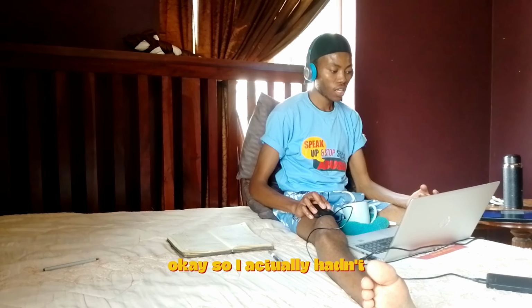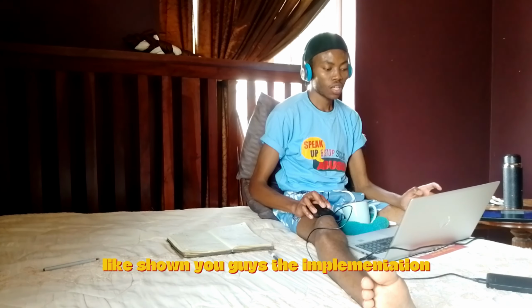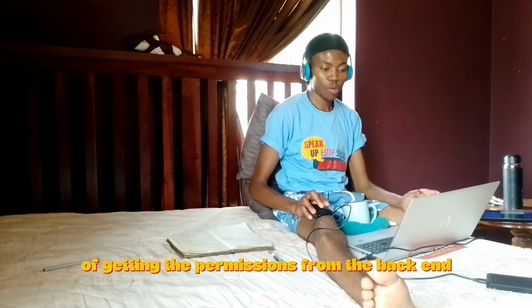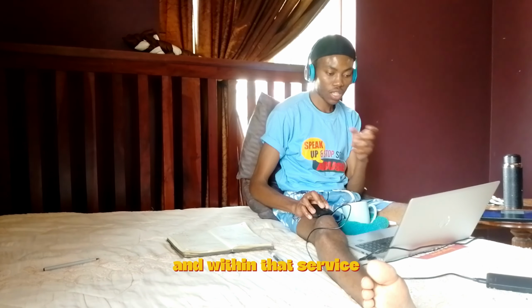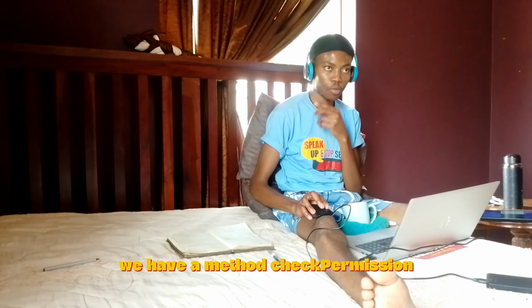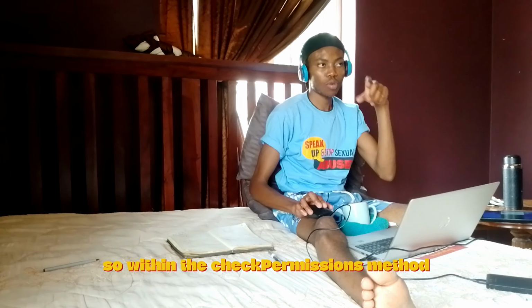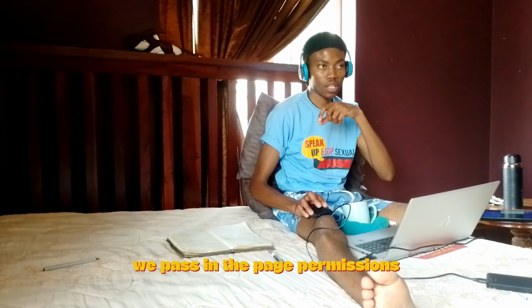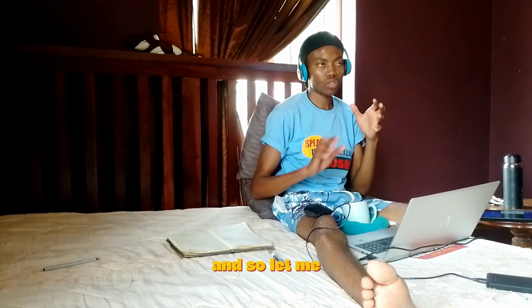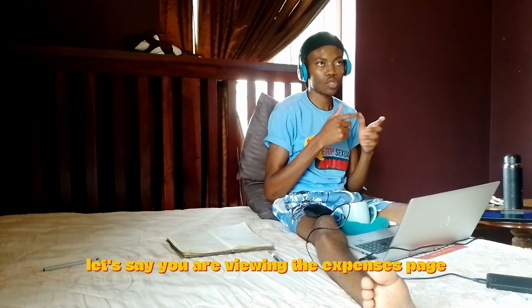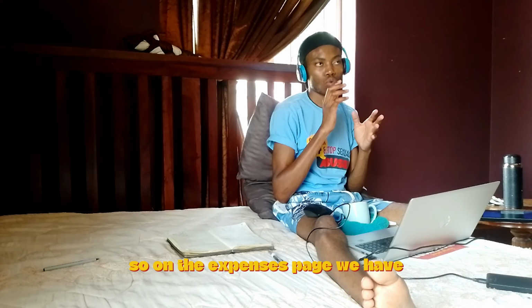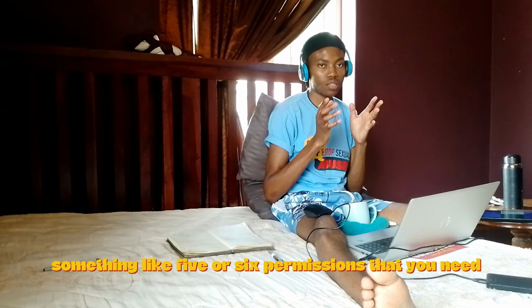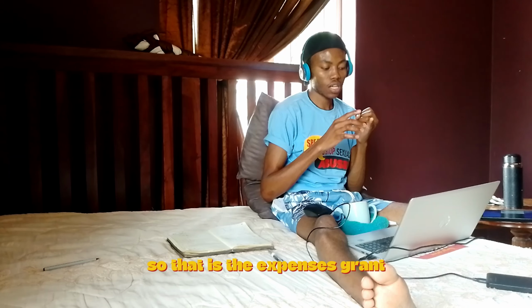Okay, so I actually hadn't shown you guys the implementation of getting the permissions from the backend. We created a new service, and within that service we have a method, check permissions. Within the check permissions method, we pass in the page permissions. So let's say you're viewing the expenses page. On the expenses page, we have something like 5 or 6 permissions that you need.